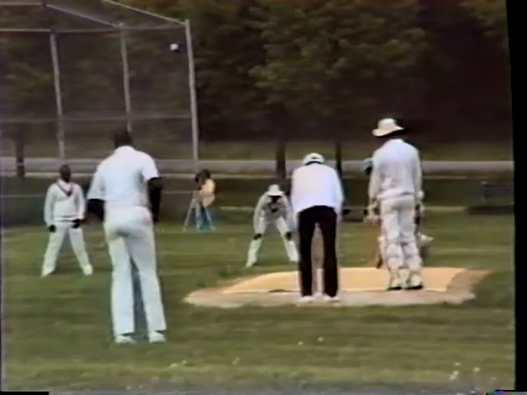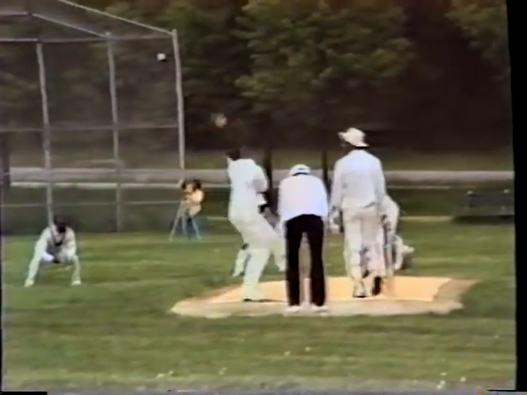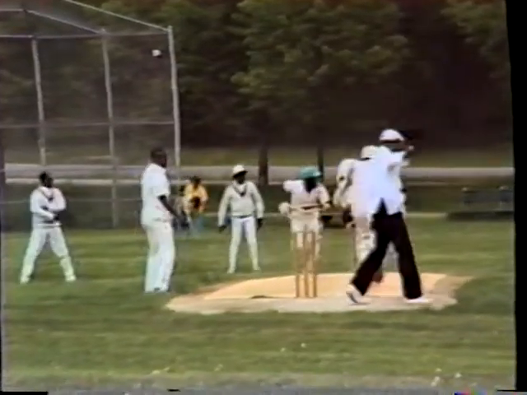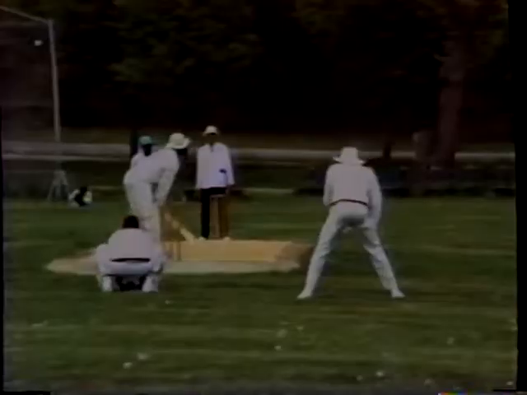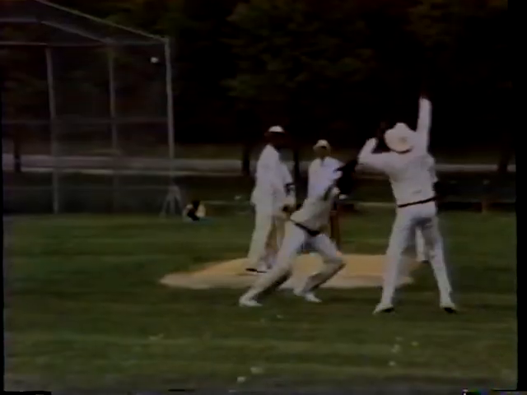Cover in rather close, and extra cover moved to mid off. Then on the leg side, there's a mid on, a mid wicket, a backward square, and a fine leg. And Louis into Harper.